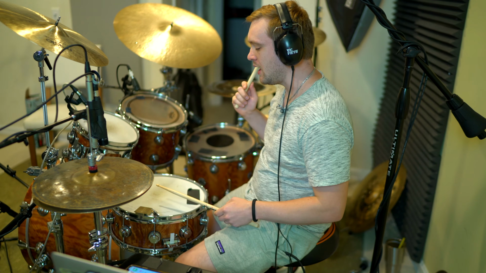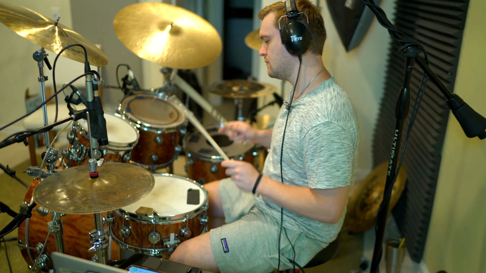So what if we take the 6-stroke roll and we apply it to 16th notes or 32nd notes? We end up with a 6-note phrase in a different subdivision.